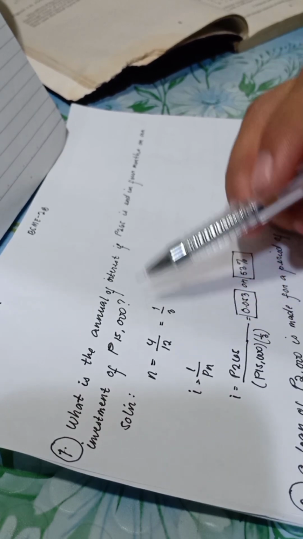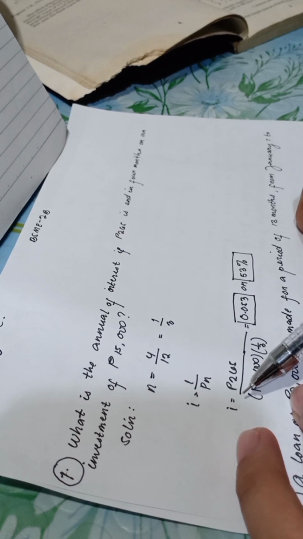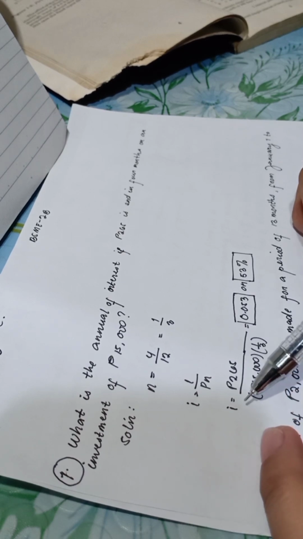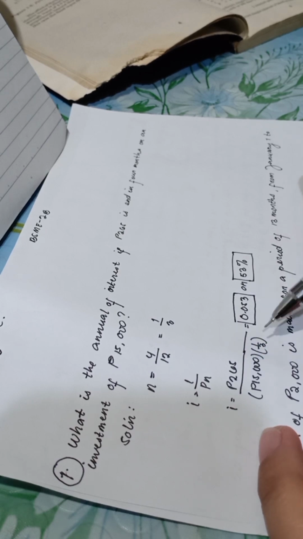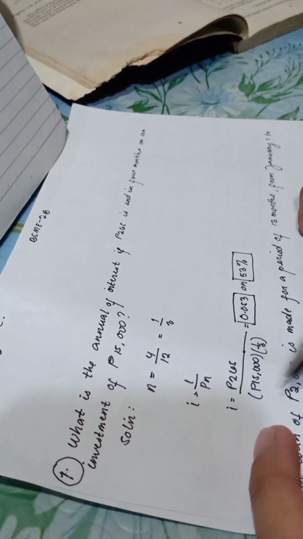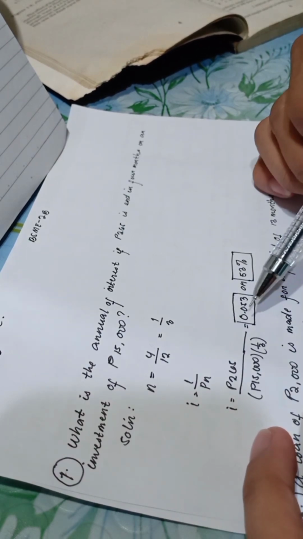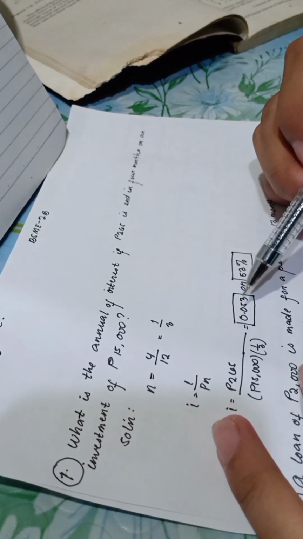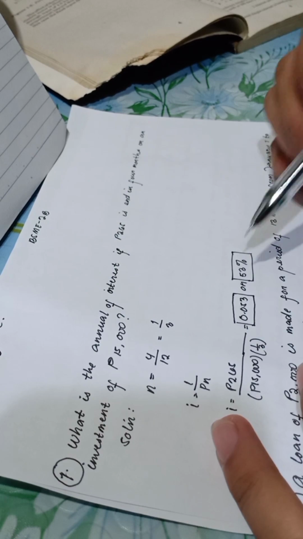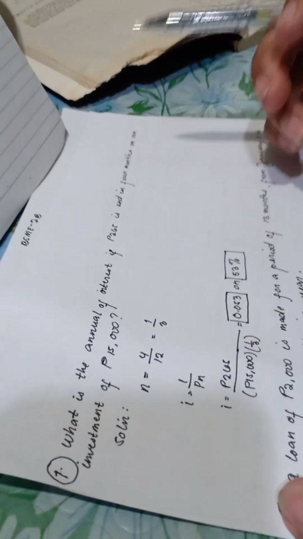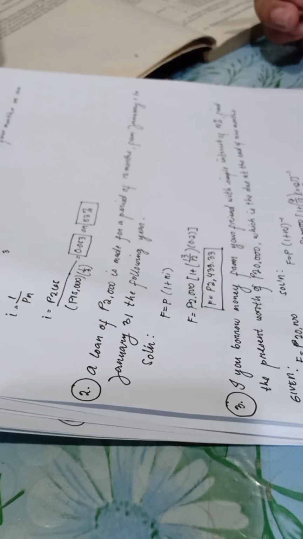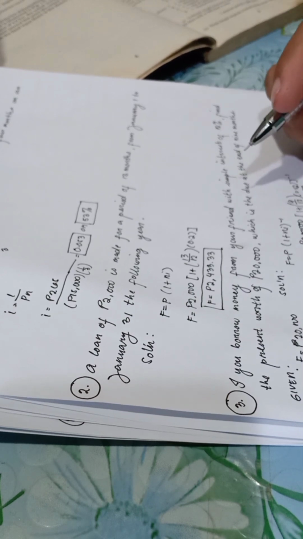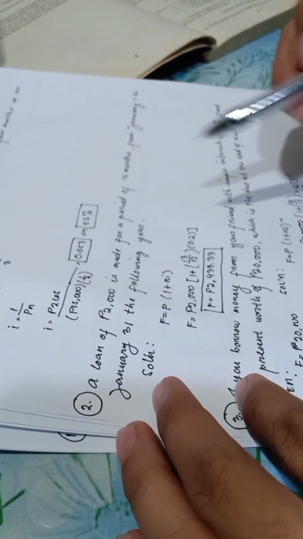So here, i is equal to 265 pesos over the quantity of 15,000 times 1/3. Calculating this, the result is equal to 0.053 or 5.3%. So let us proceed to problem number 2.